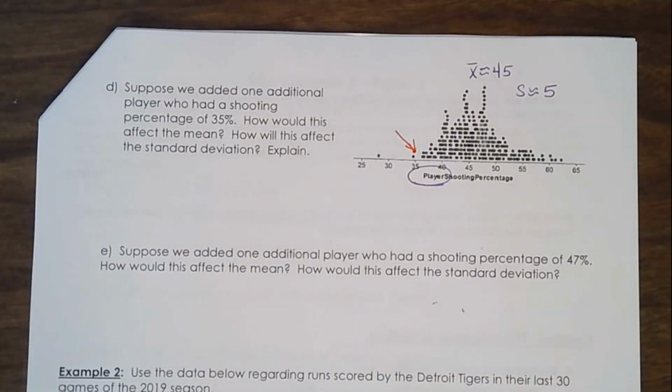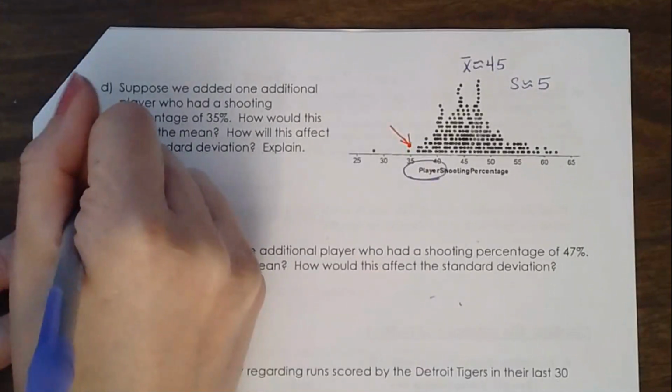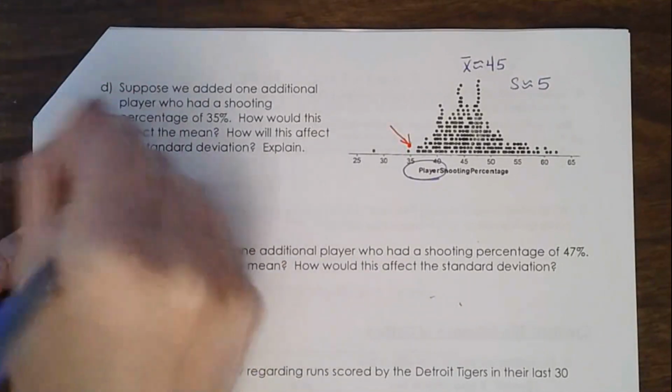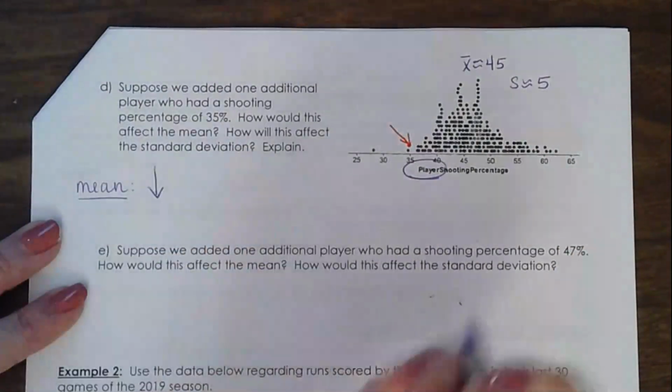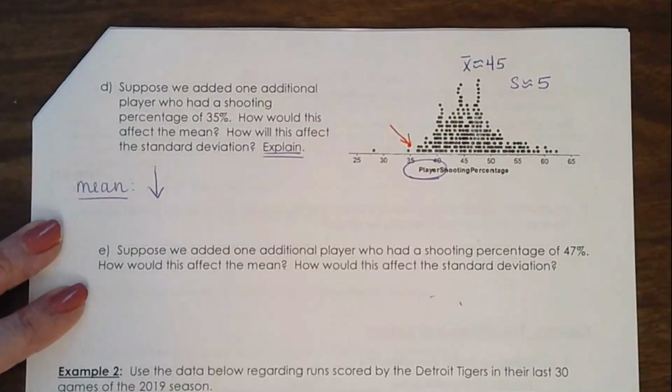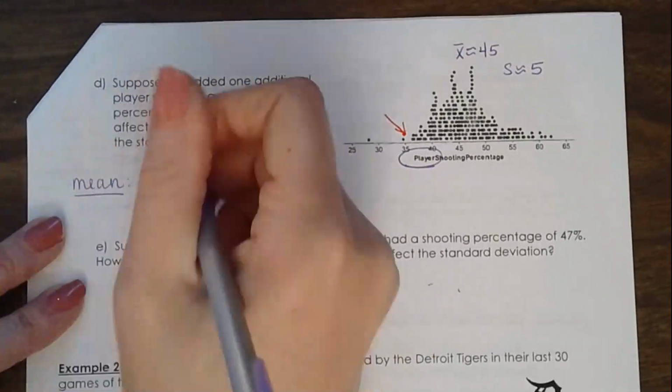How will this affect your mean? You added a point below the mean, so what's going to happen to the mean? It's going to decrease. Why? You added a data point that's less than the mean.